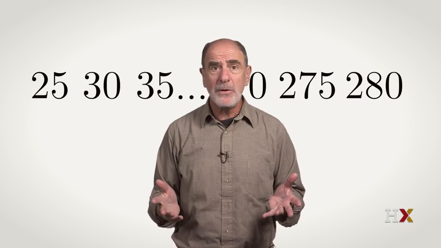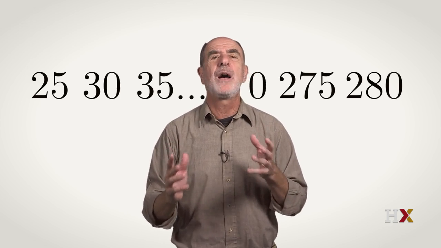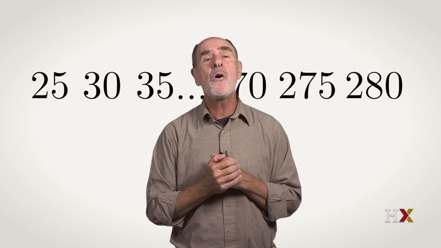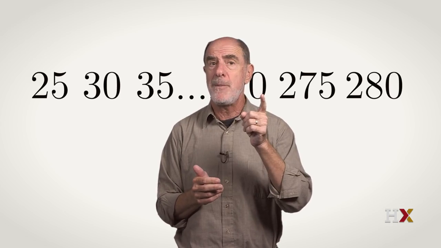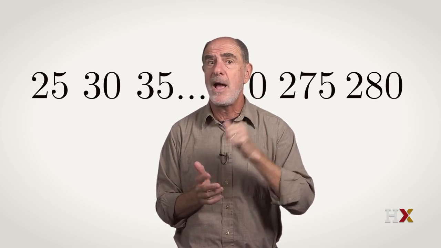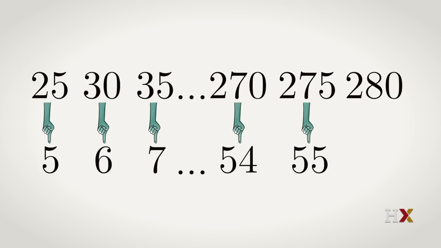But that doesn't look like a problem we've done. How can we turn that into something we've done before? Suppose we take every number on that list and divide it by 5. Remember, every number there is divisible by 5. So 25 divided by 5 is the number 5. 30 divided by 5 is 6, the next number. 35 divided by 5 is 7. We divide the dots, and then the last three numbers give us 54, 55, and 56, which is 280 divided by 5.